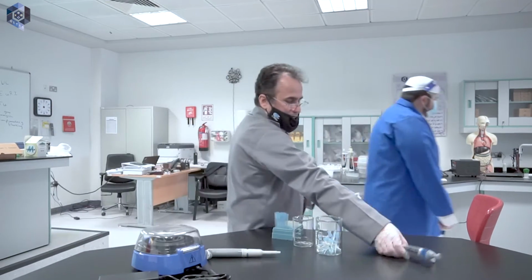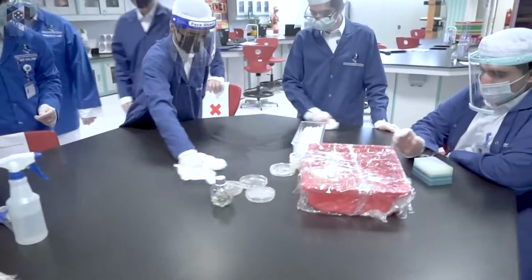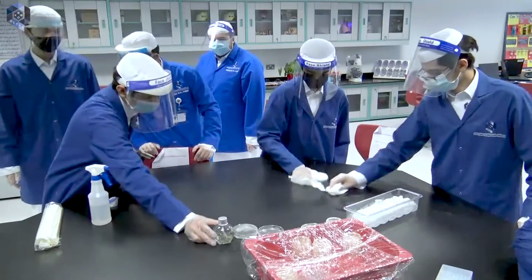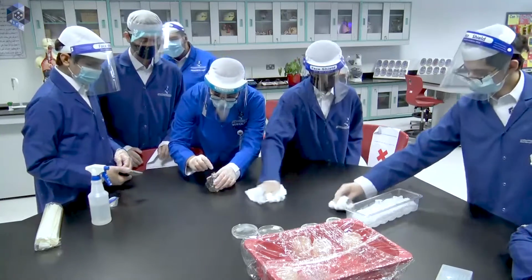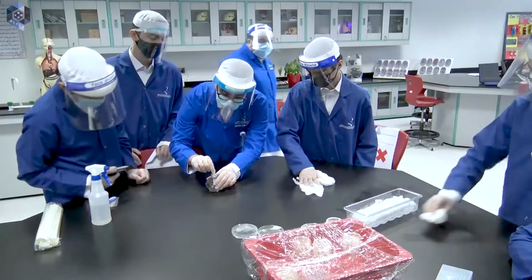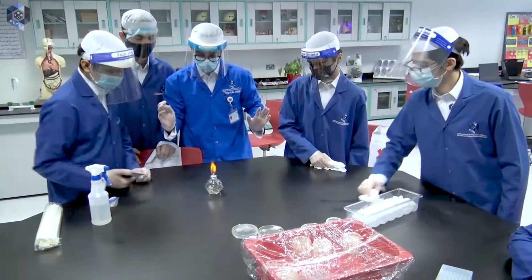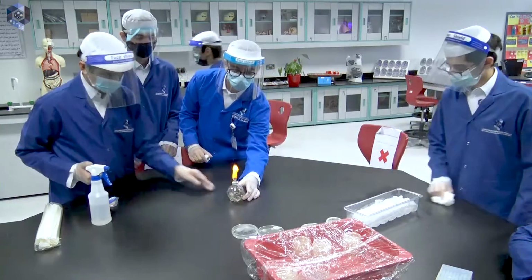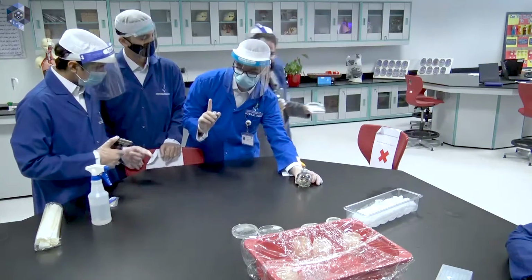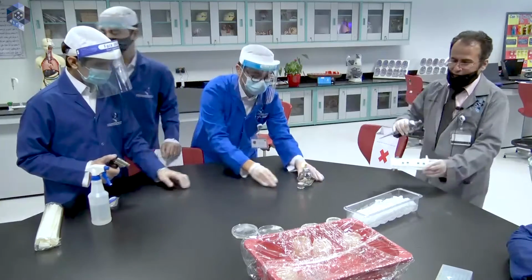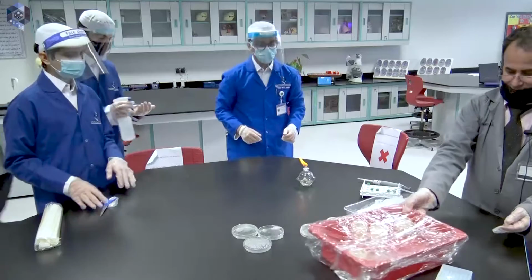Now, we will plate 100 microliters from these into the Kanamycin plates. I asked one of you to get them ready.